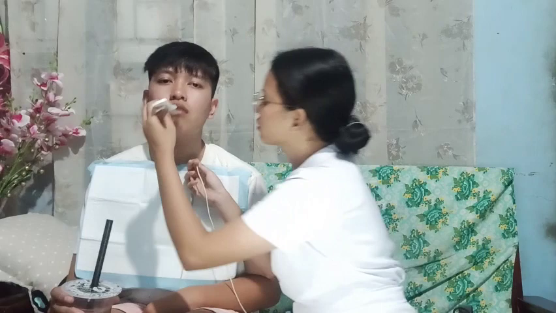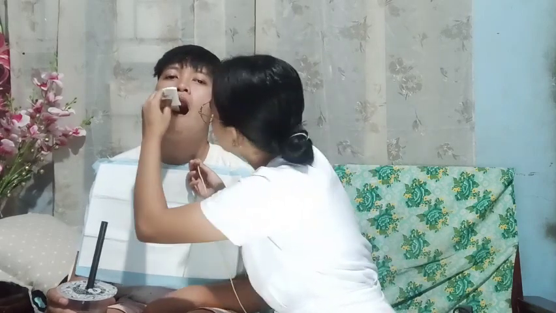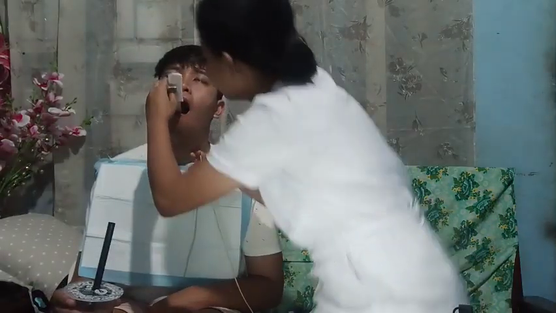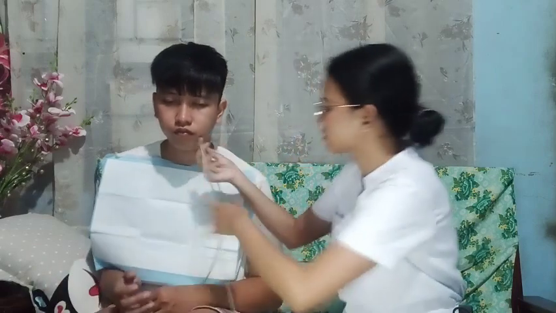Okay, open ko na yung. Okay. And then check the correct placement of the nasogastric tube by aspirating stomach contents. I will use this one to aspirate.